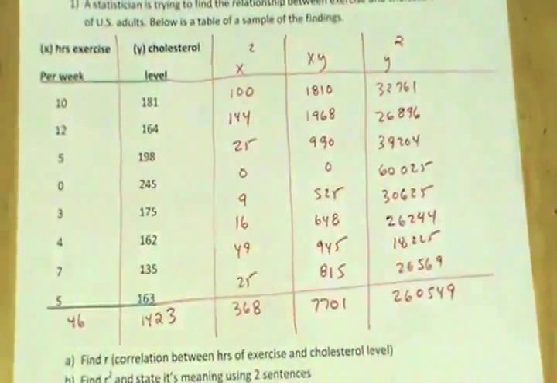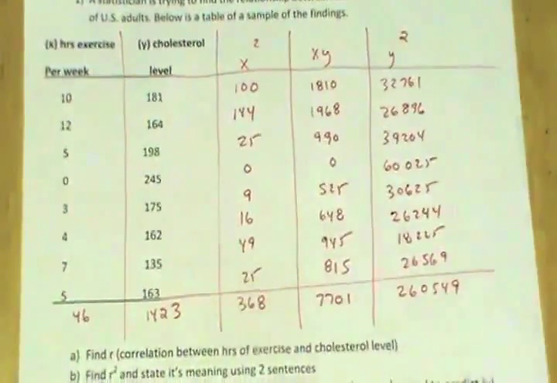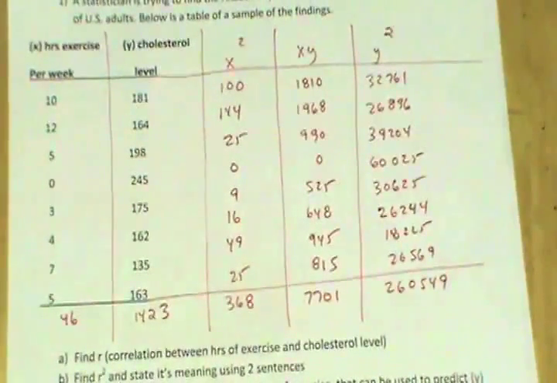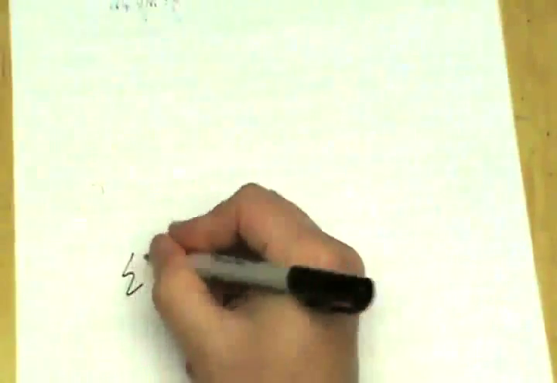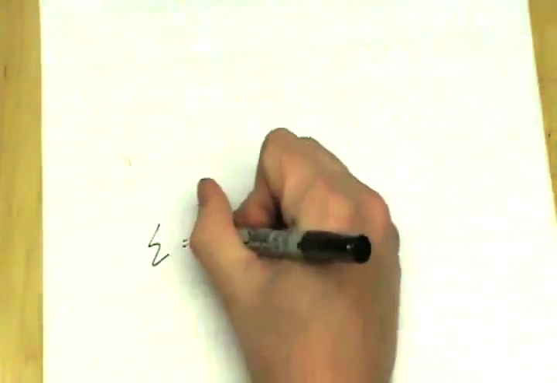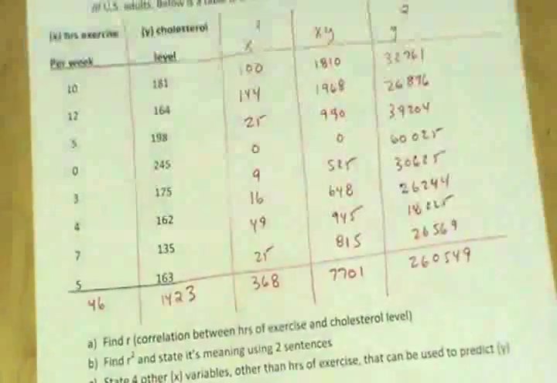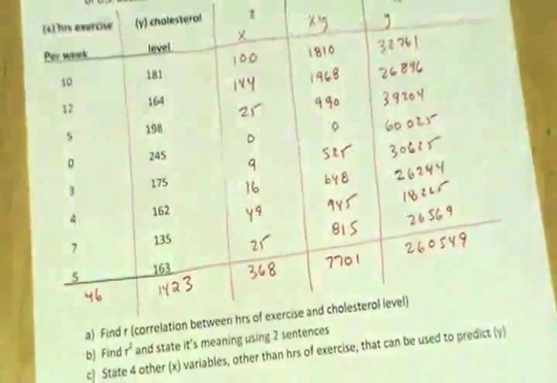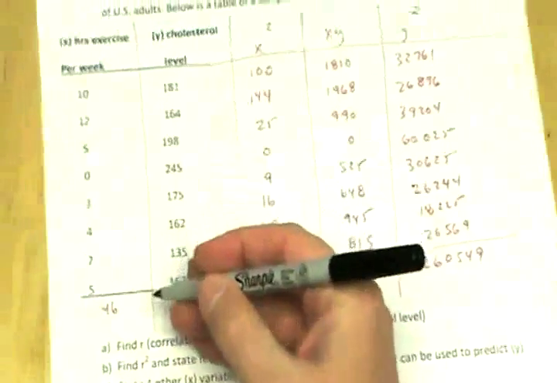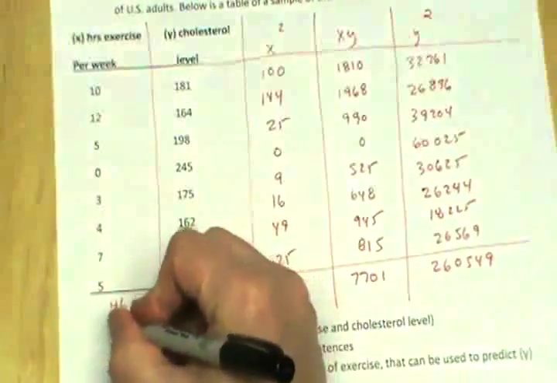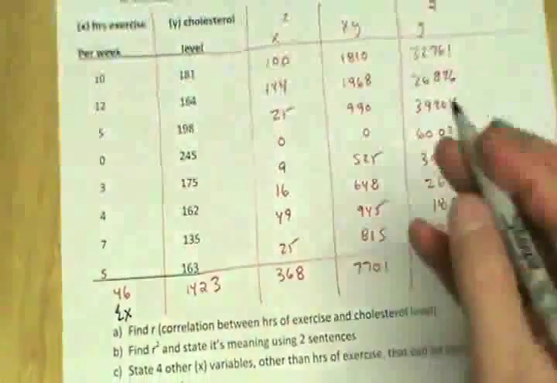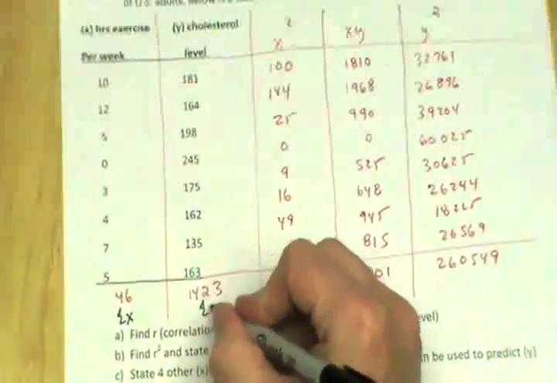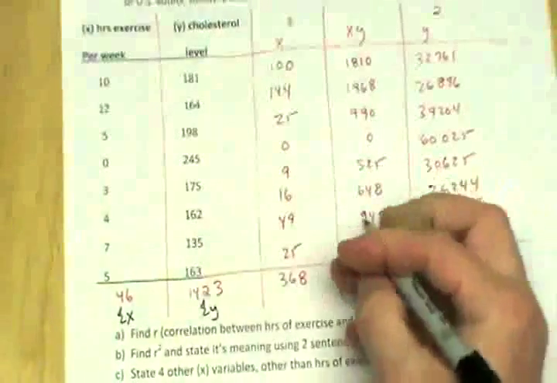Now, each one of these, the symbol, let me grab another sheet of paper just to throw a few notes on here. The symbol capital sigma stands for sum, or adding everything up. So we can label each one of these answers. We summed up all of the x's and we got 46. So 46 stands for the summation of the x. 1423 is the summation of the y column. We added them all up.